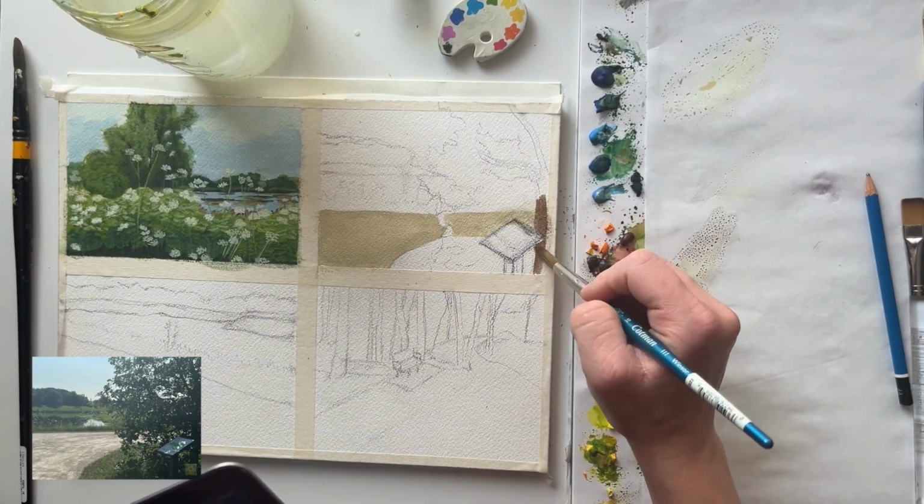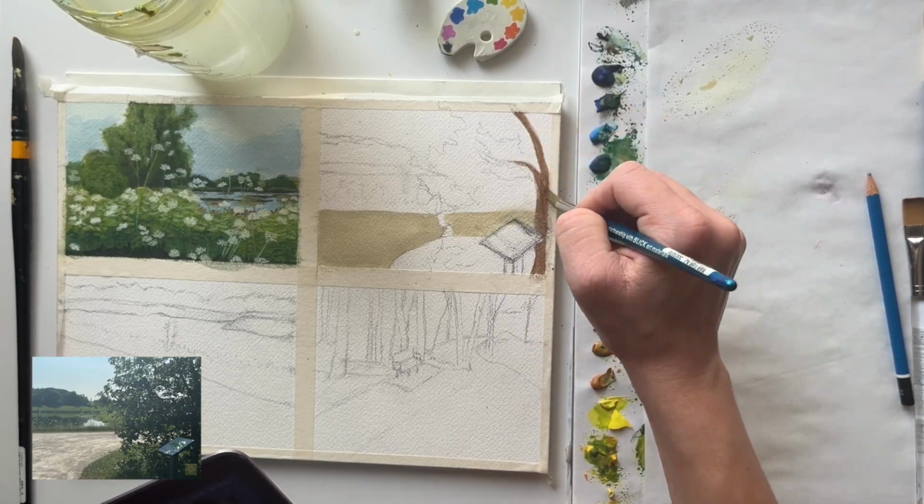Now for the second painting, I've started adding the underpainting and the values.